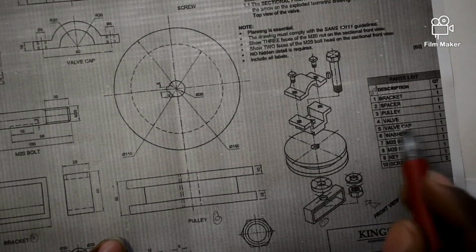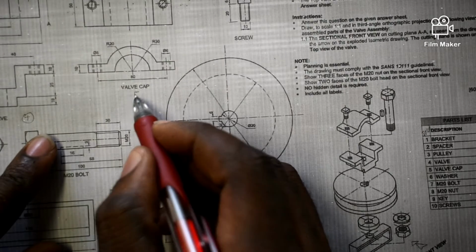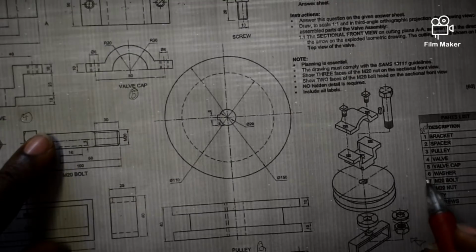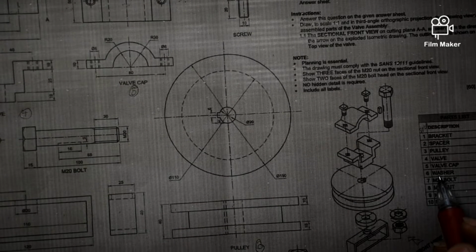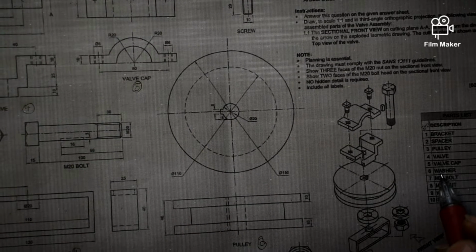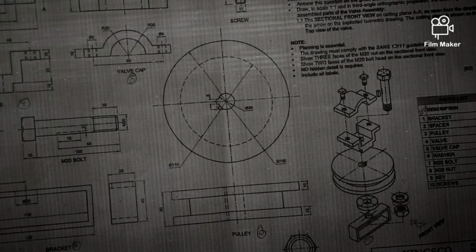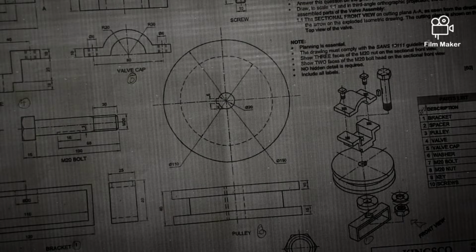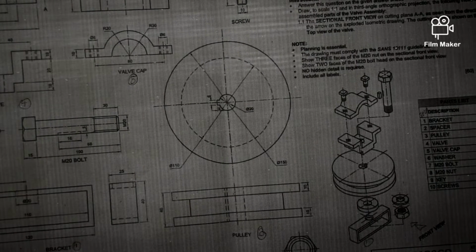The valve cap is written, which is going to be number 5. Number 6 is the washer. Where is the washer? Item number 6 is the washer, this one, because this one is the key. This is item number 6, the washer.